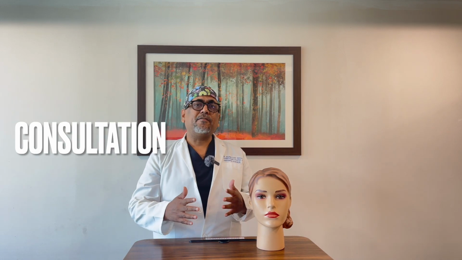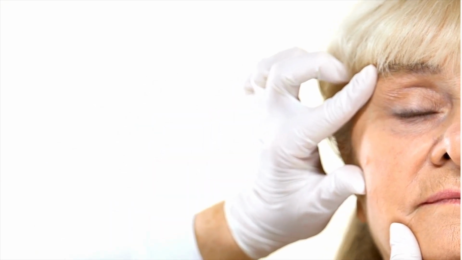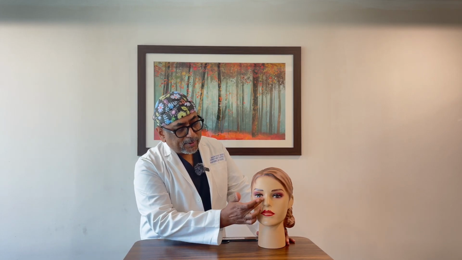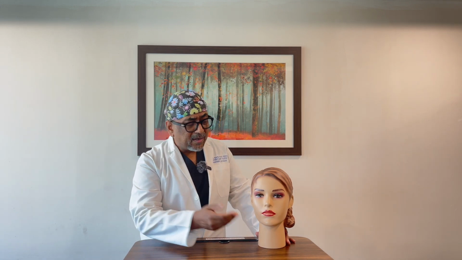At the consultation, we do a facial analysis. We see what kind of skin the patient has, what kind of sag, what the deformities are, like I told you about the laugh lines which are prominent, whether they are mild or very severe, and we see all the other changes in the aging phase.